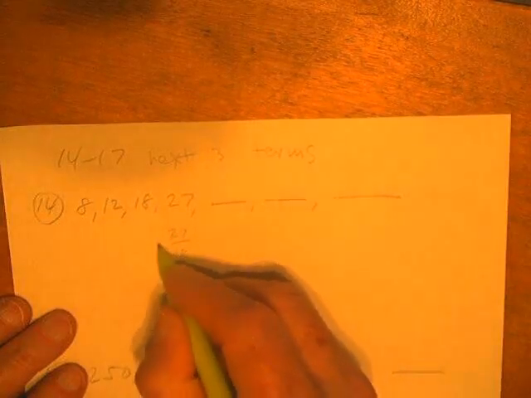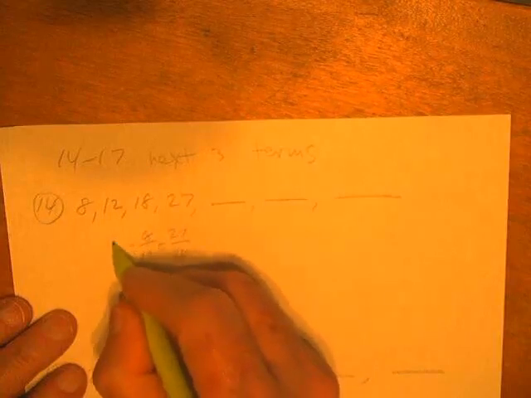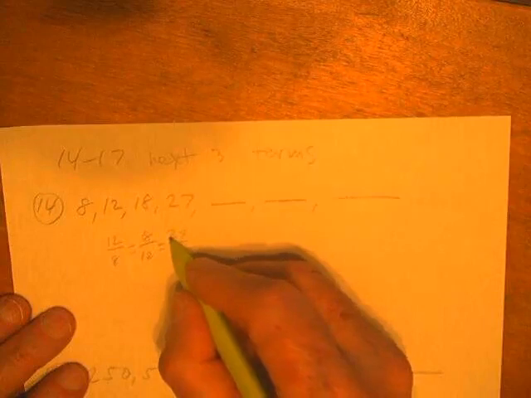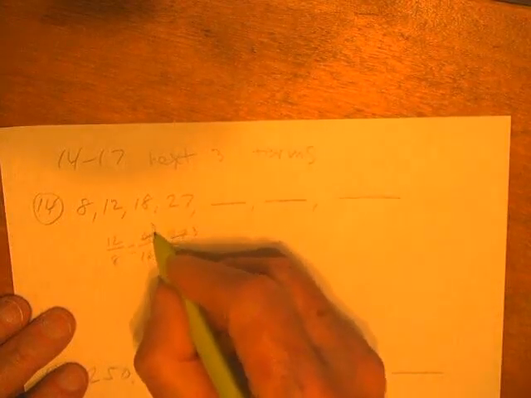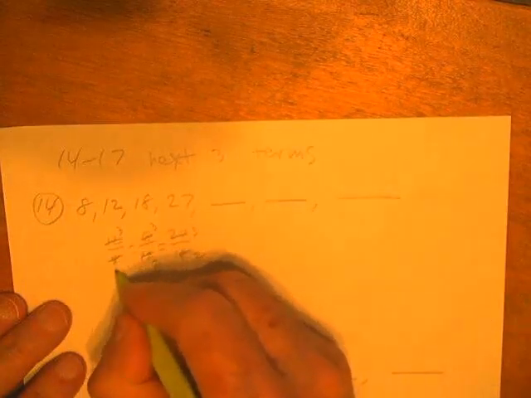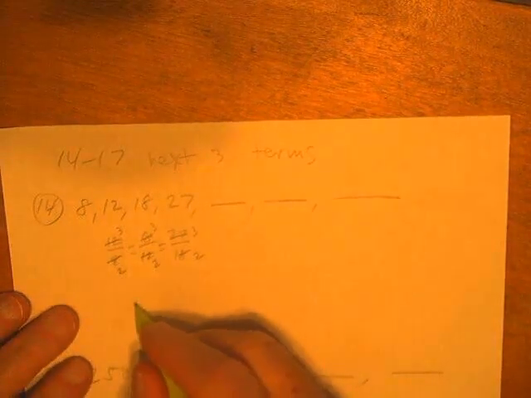27 divided by 18, 18 divided by 12, 12 divided by 8. Well, let's divide both of these by 9. Let's divide both of these by 6. Let's divide both of these by 4. The common ratio is 3/2.